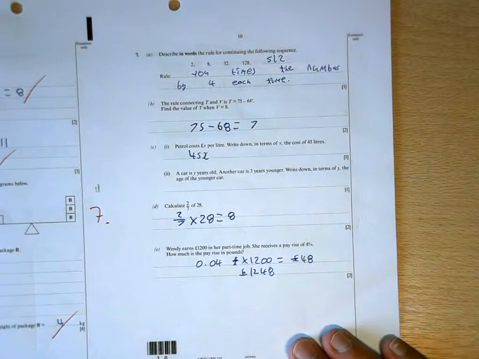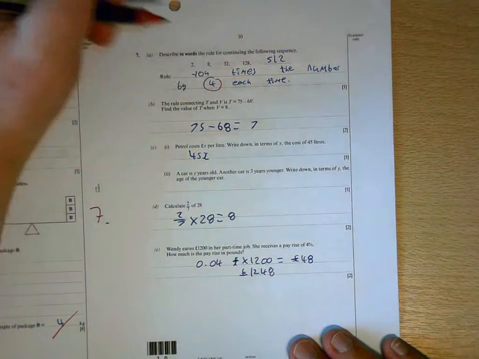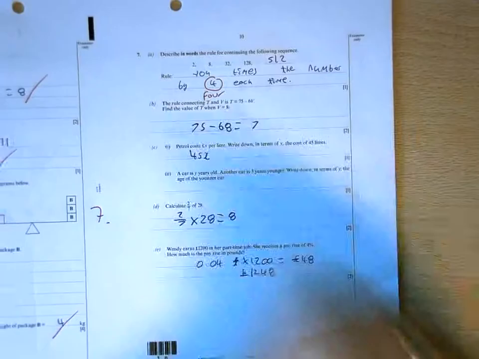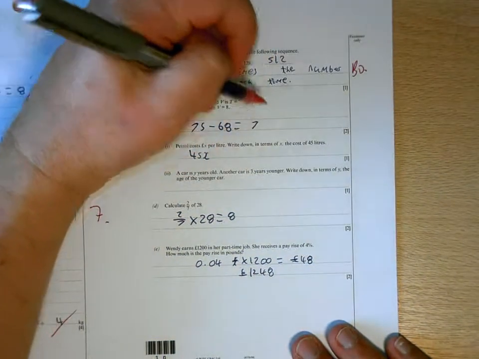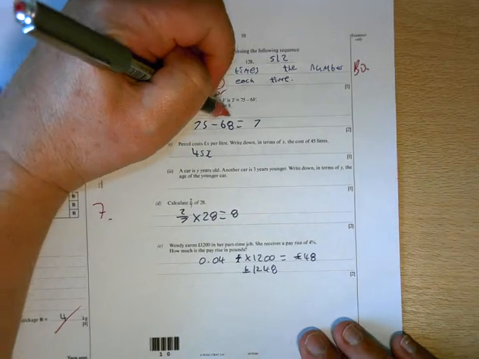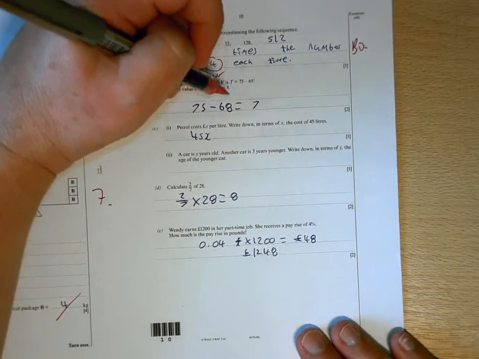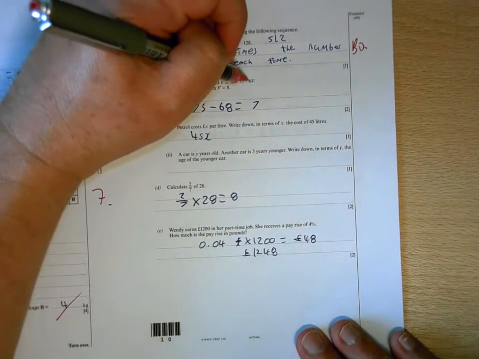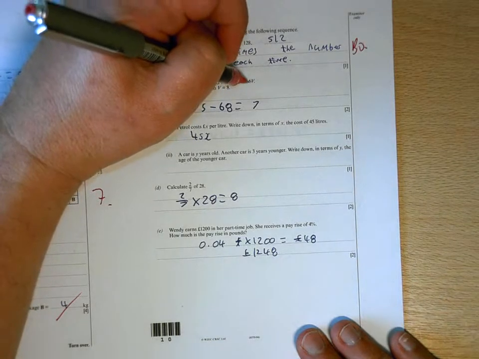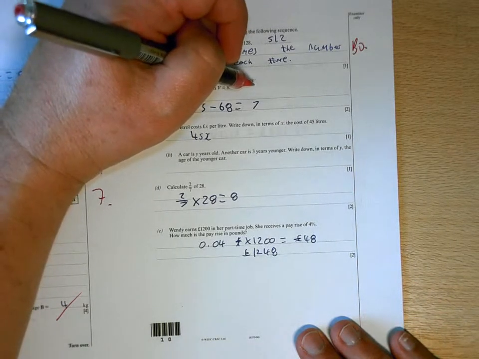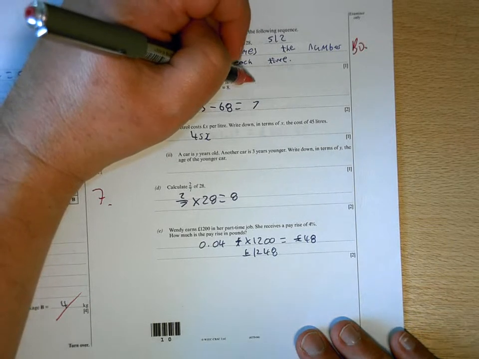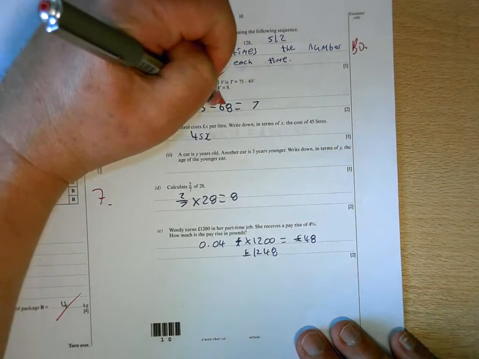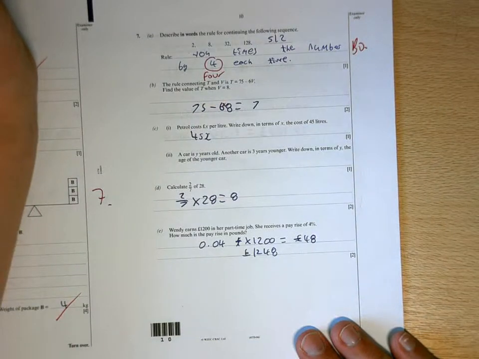7 for that side. You times the number by 4 each time, yes you do, but it's asking for it in words. You've got to be careful with this. Now I've mentioned this a few times in class. The 6 and the V in algebra have a times between them, but we don't write it in because it would look like 6xv. But as soon as you replace that letter with a number, you have to put the times in.